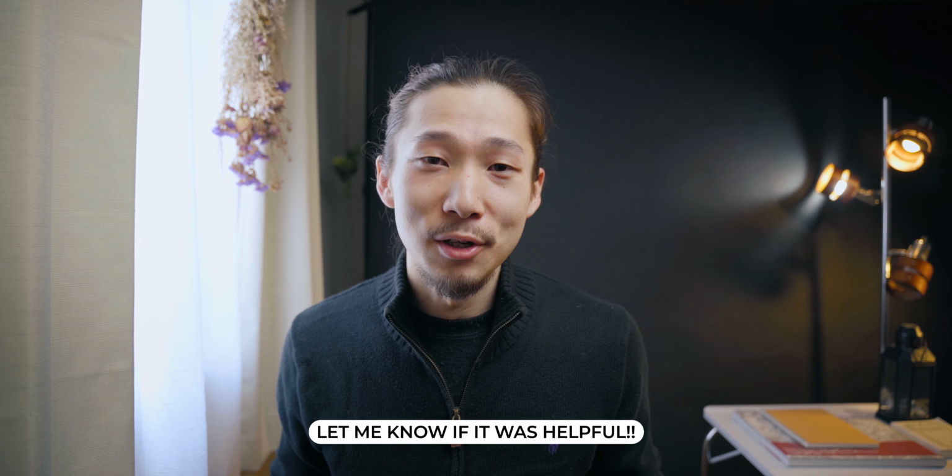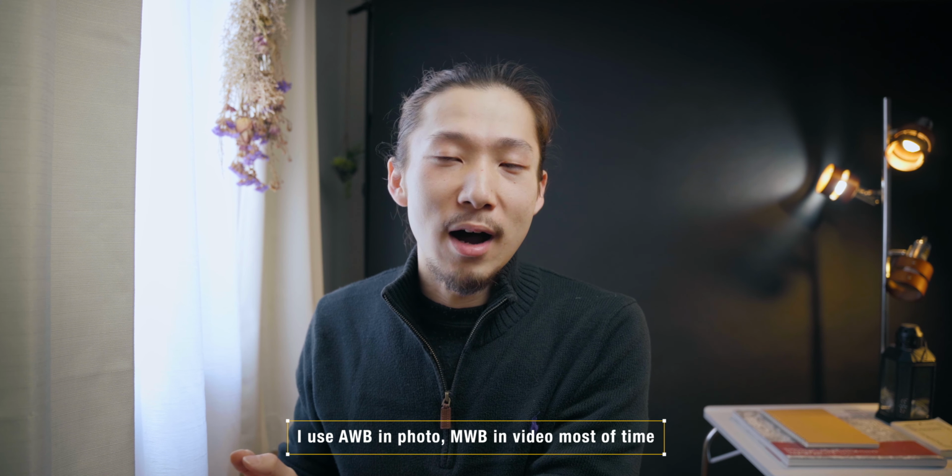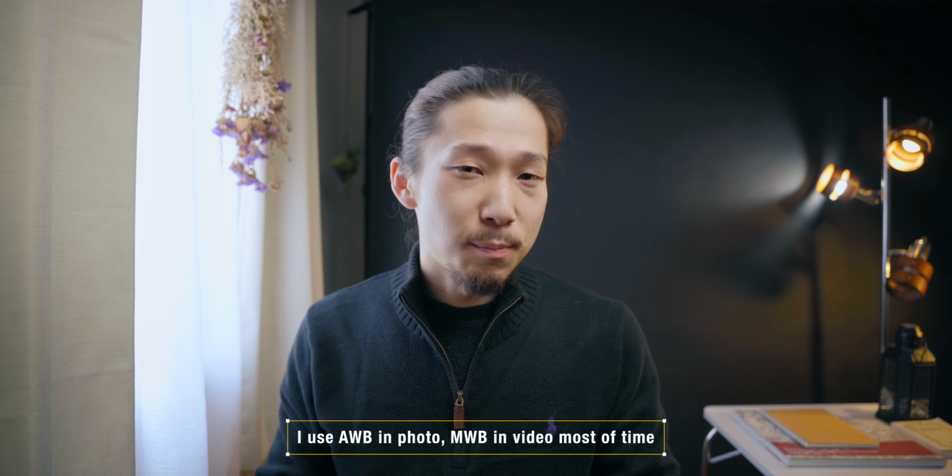Okay, this is it. I hope this one helps you. So again, in my case, photo, I use auto, and video, I use manual most of the time. Especially if it's a long sequence and a lot of scenes are in it, I use manual. That makes the whole process easier.